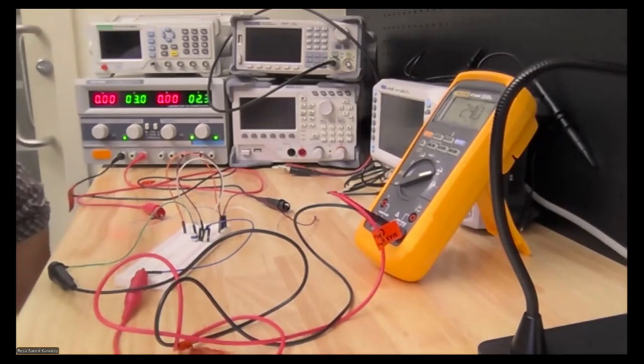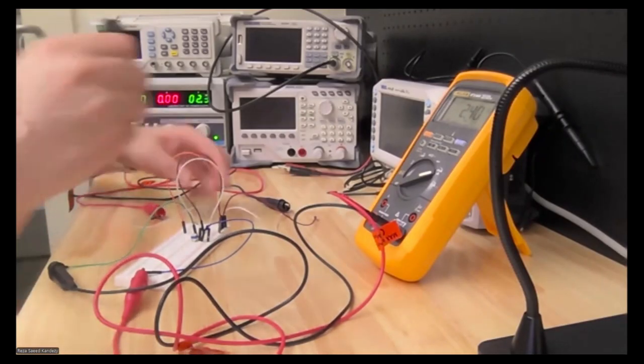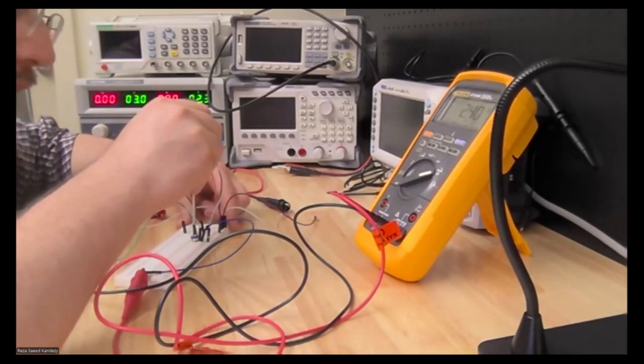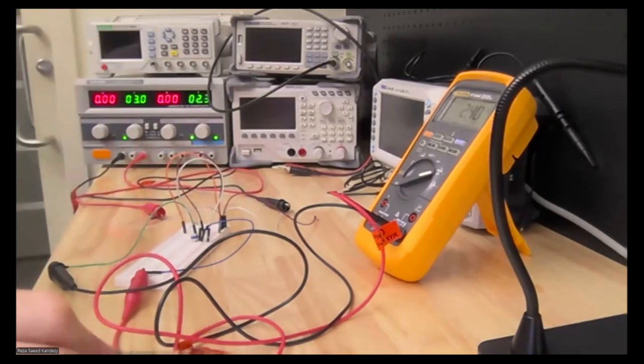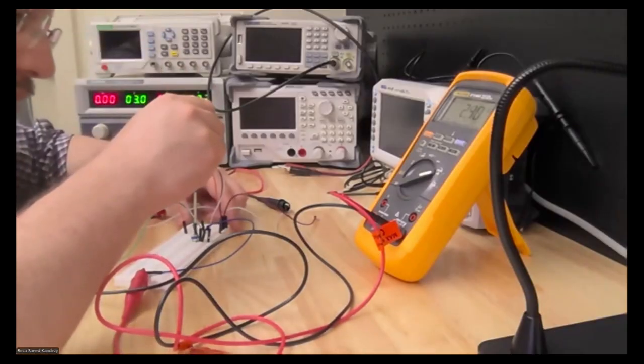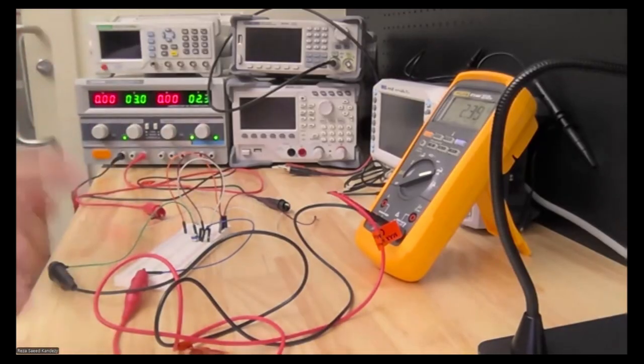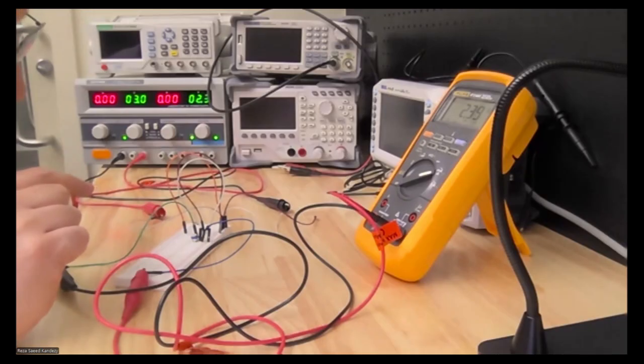Are we good? Now, again, I am gonna change the potentiometer. Now I have 2.4. Let me change it a little bit more. Now I have 2.39 milliamp of the collector current.